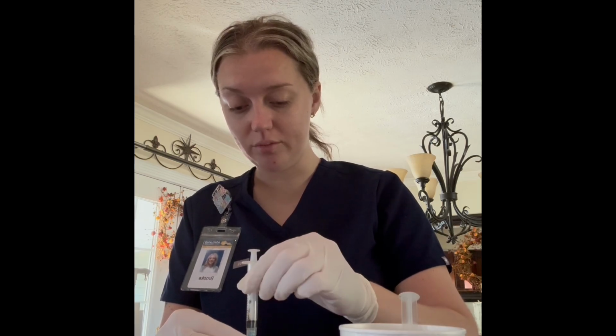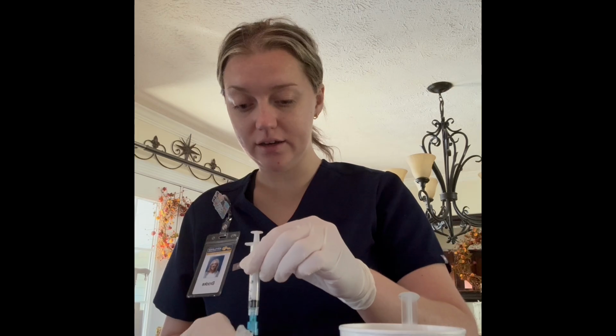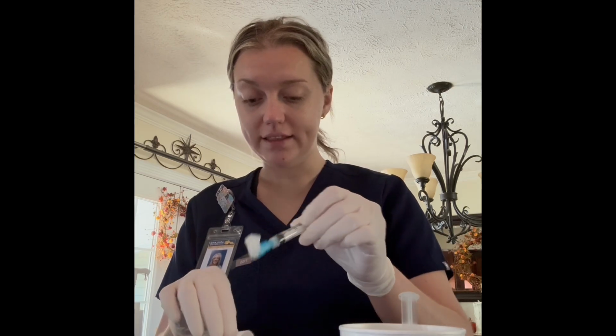And then I'm going to remove my non-dominant hand and pull out the needle at the same angle it was inserted, and then engage my safety device and apply pressure to the site. And then I would bandage this and then repeat the steps that I will show later.